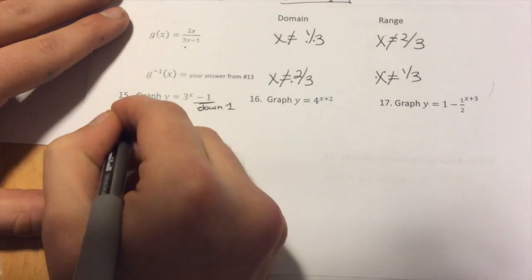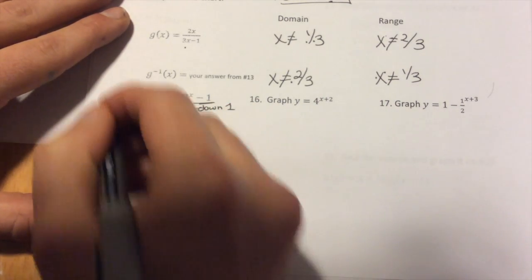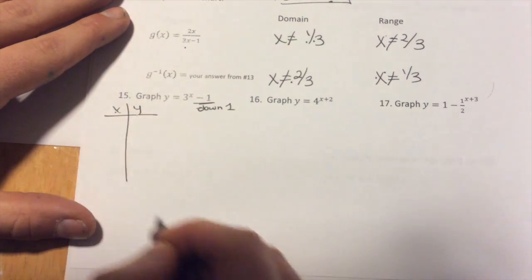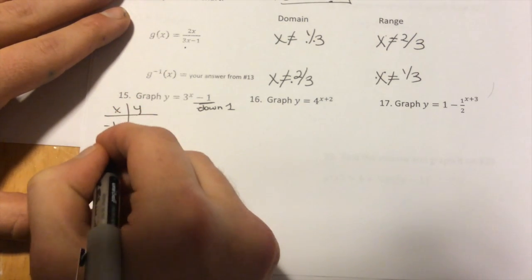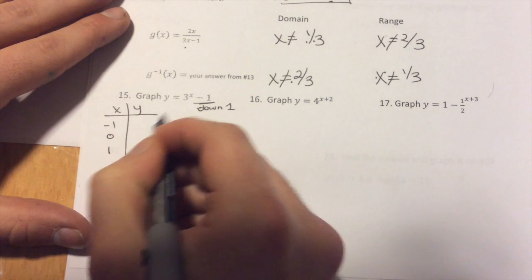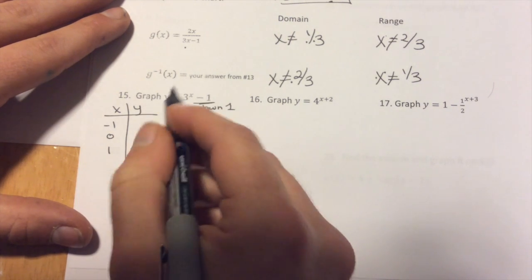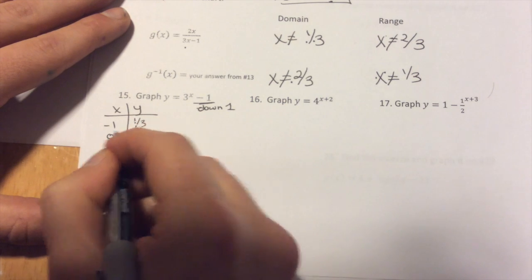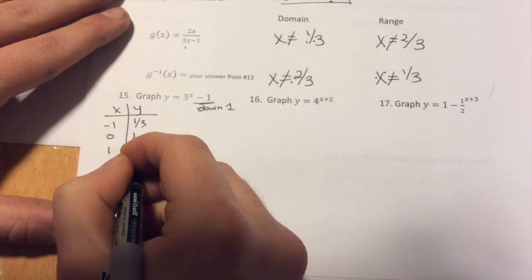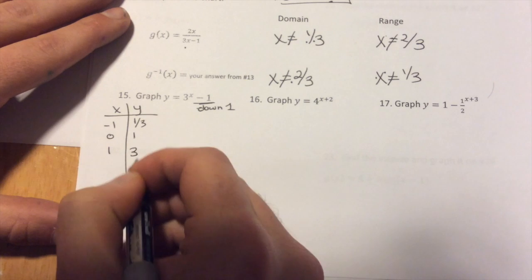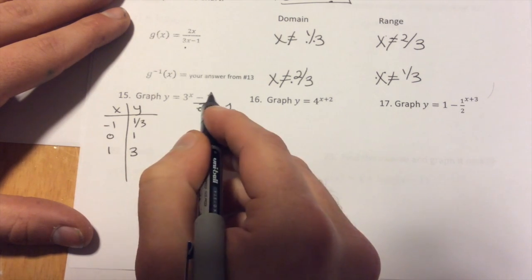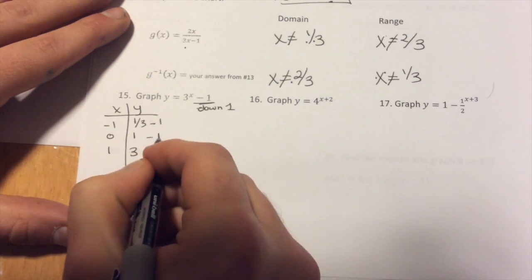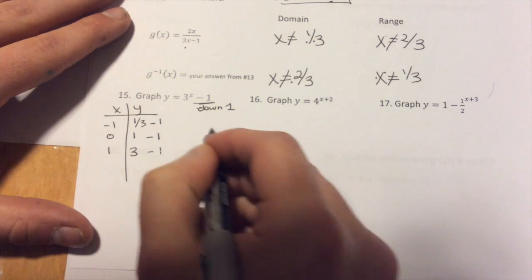So how we describe graphing these: every time we write our x, we have our y. We write -1, 0, 1. We pretend like that number doesn't exist. So we say, what's 3 to the negative first? 1/3. What's 3 to the 0th? 1. What's 3 to the first? 3. Now that -1 is on the outside, so we subtract 1 from each of the y values.